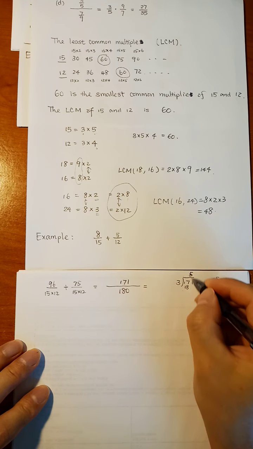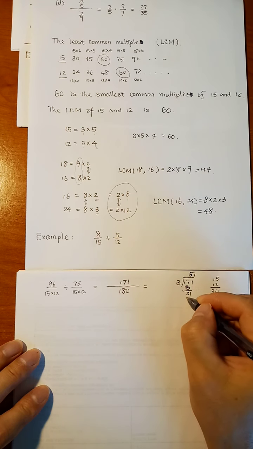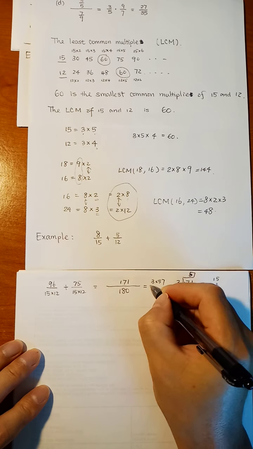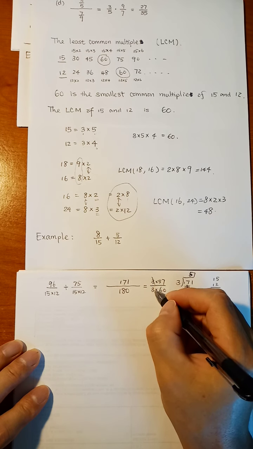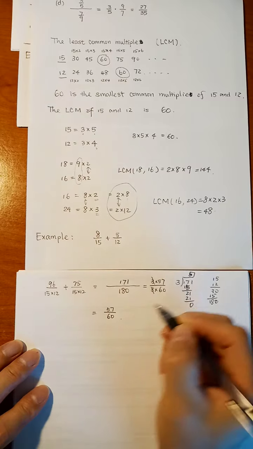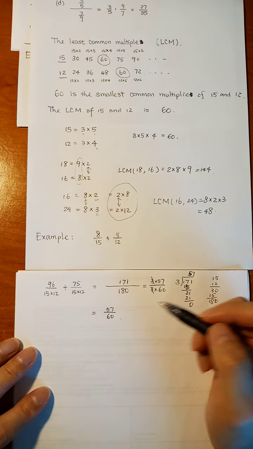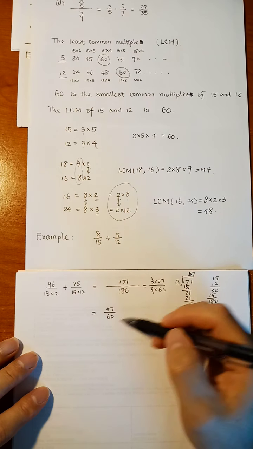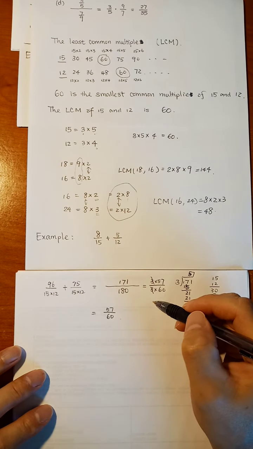So it's 3 times 57. The denominator is 3 times 60. So you cancel 3 from top and bottom, you get 57 over 60. All right, so this is the traditional way to find the sum. And in this process, you need a cancellation step.